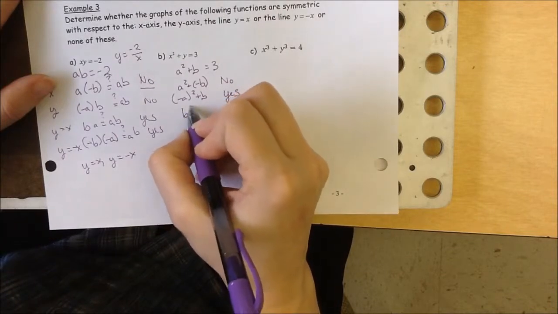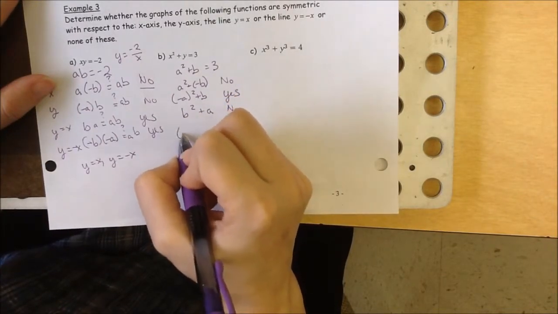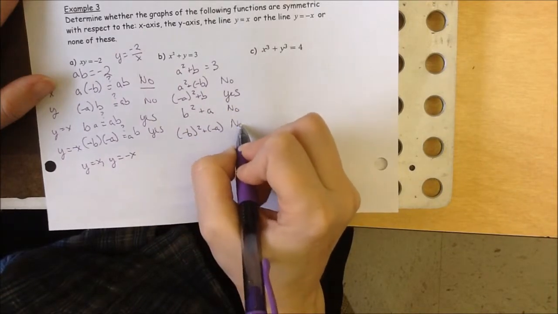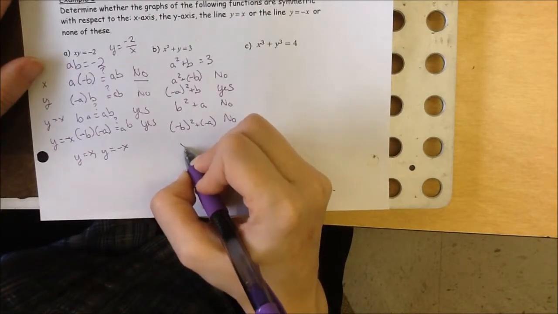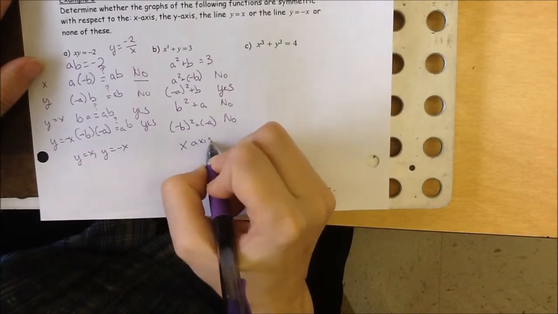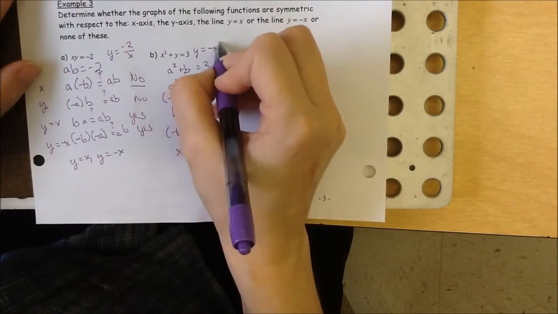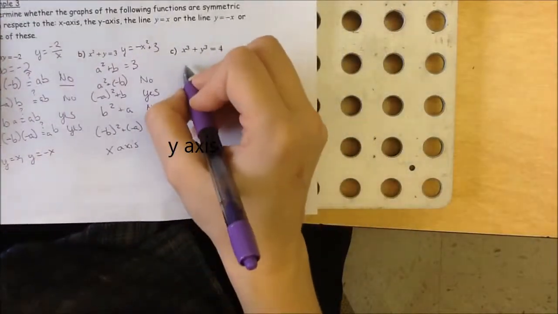How about if we swap B and A? That's not the same thing. Swap them and negate them? No, that didn't change anything, still not the same thing. So this one is symmetric only about the x-axis. And if you graph y equals negative x squared plus 3, you'll be able to see that symmetry. Y-axis. Symmetric about the y-axis.